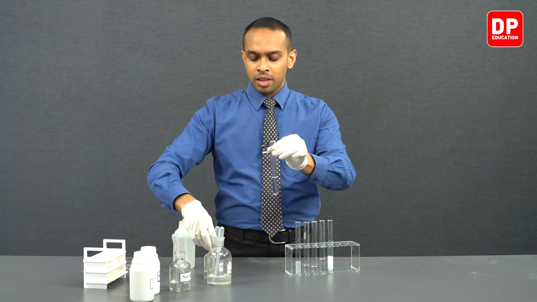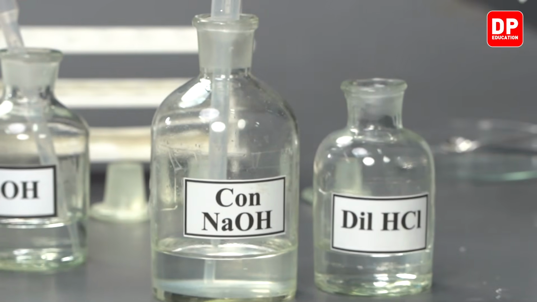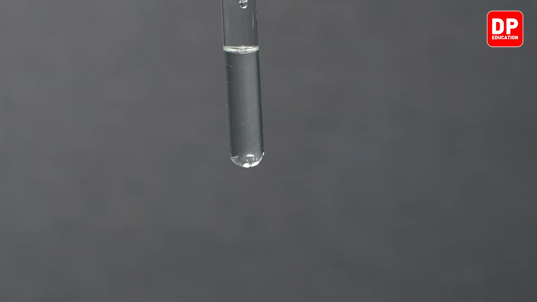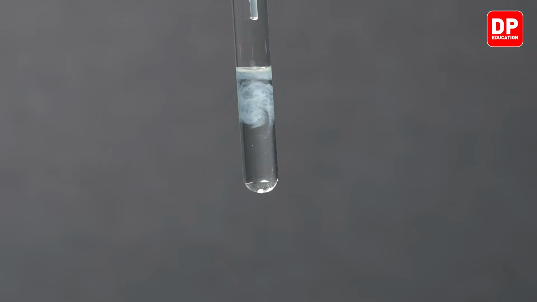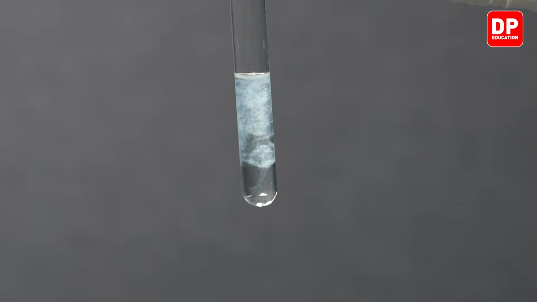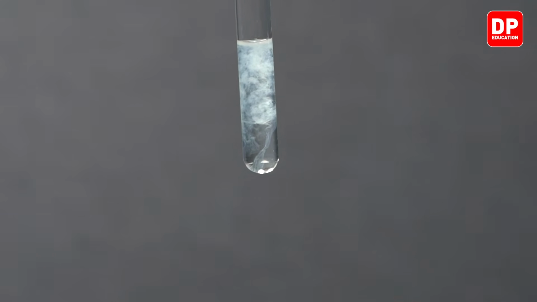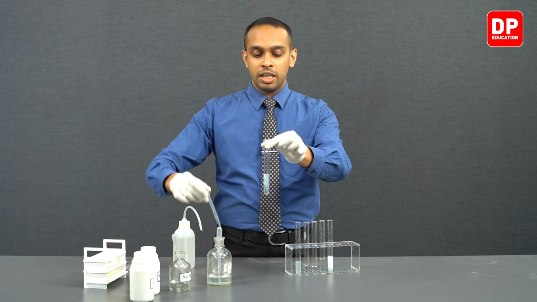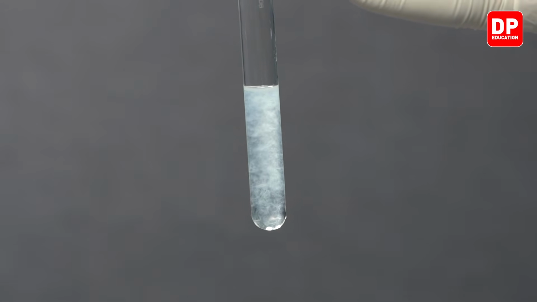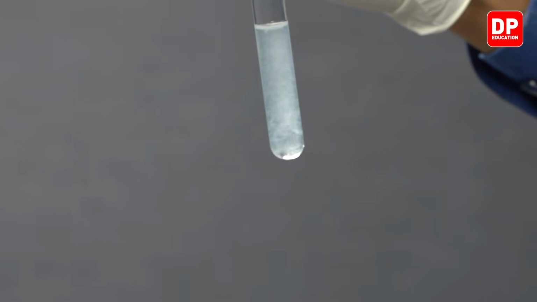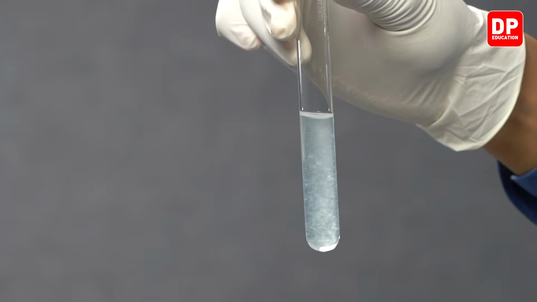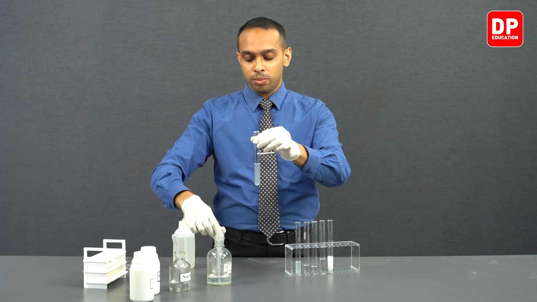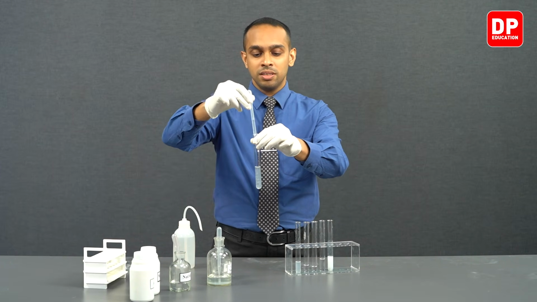What will happen if we add HCl and acidify the medium once more? You can see as we acidify the medium once more, we form aluminium hydroxide again. And if you add enough and more HCl, this formed aluminium hydroxide will again dissolve to form a clear solution. As you know, aluminium hydroxide is soluble in HCl. So let's observe that as well.